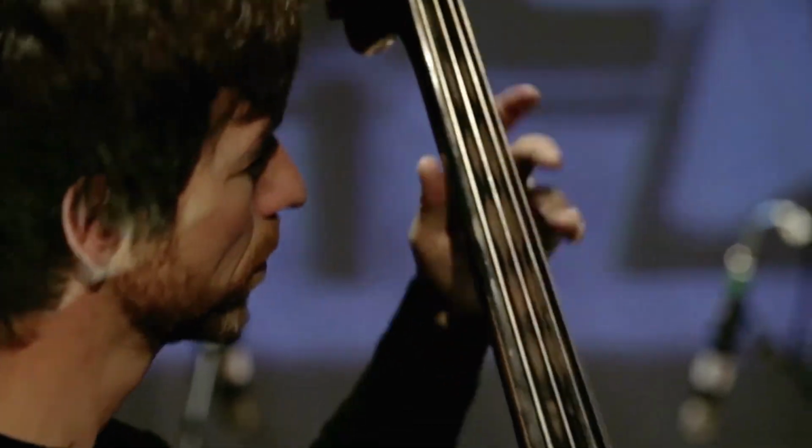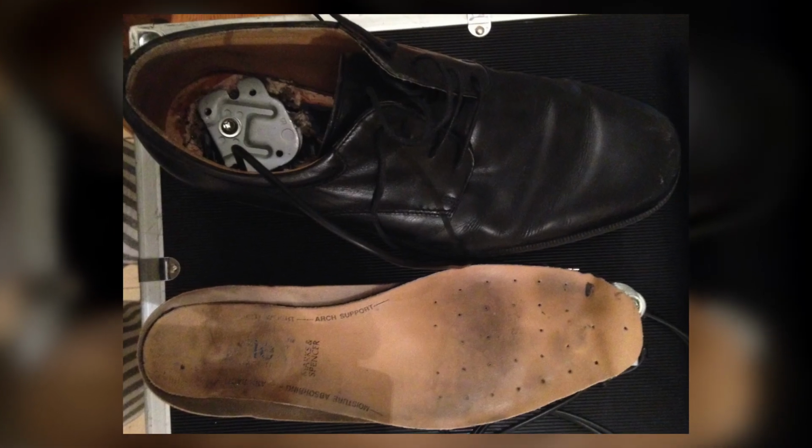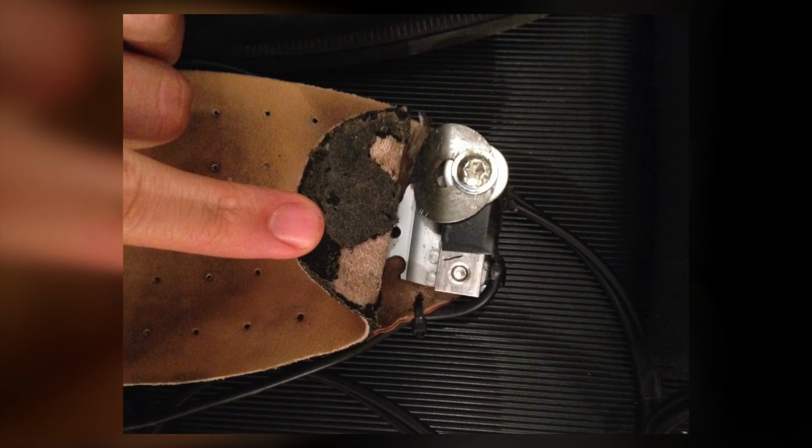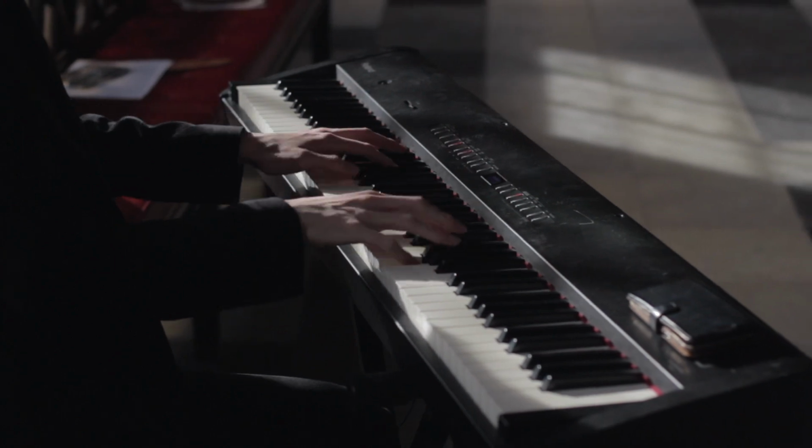So myself and my fellow band member Nicholas came up with the idea of placing a switch in my shoe which would allow me to start and stop the musical loops with my feet from anywhere on stage. This was literally a step in the right direction, but I knew there had to be a better way.